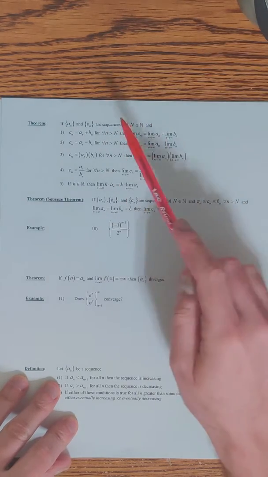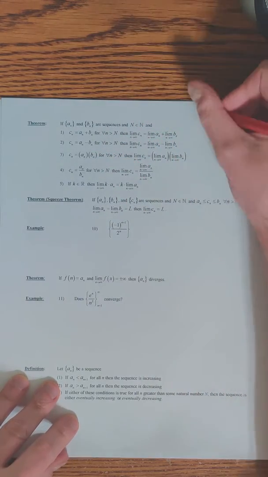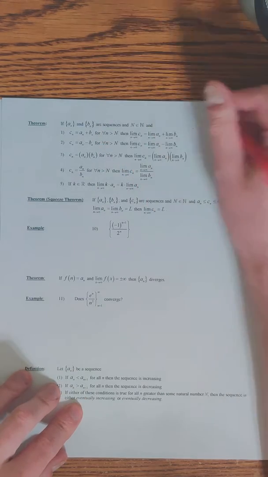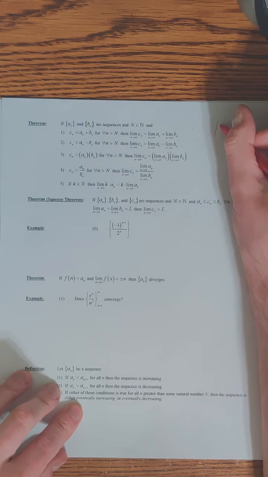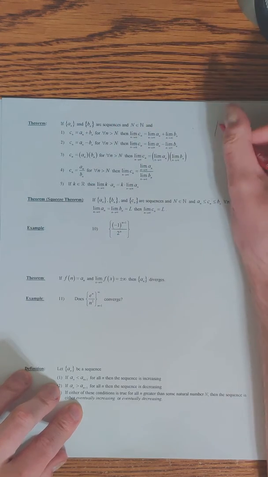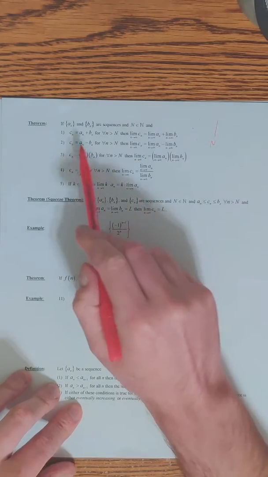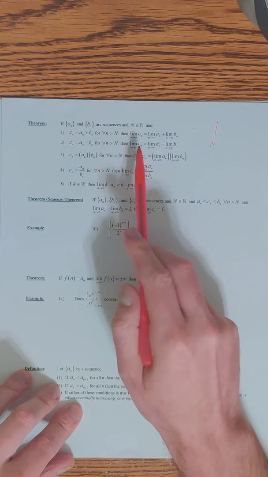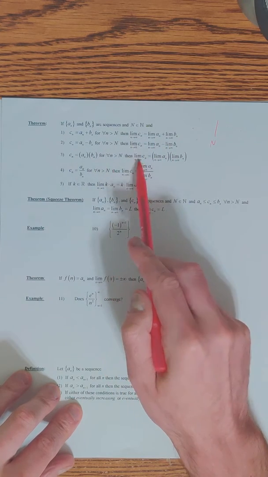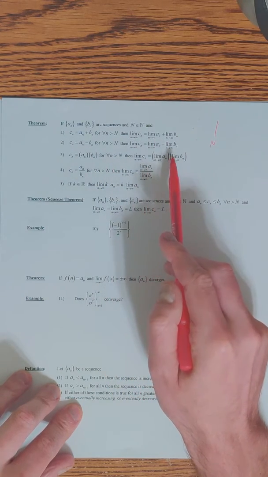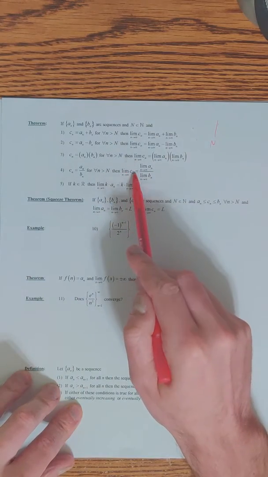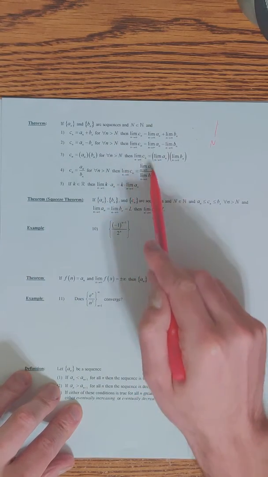And again, this N just represents the idea of eventually. So if I have two sequences and they're bouncing all over the place, and then all of a sudden, after a certain point, they start to act like, okay, now when I add them up, I get this third sequence, then this applies. And that's what that N represents. The limit of the difference of two sequences is equal to the difference of the limits. The limit of the product of two sequences is equal to the product of the limits. And the limit of the quotient of two sequences is equal to the quotient of the two limits.